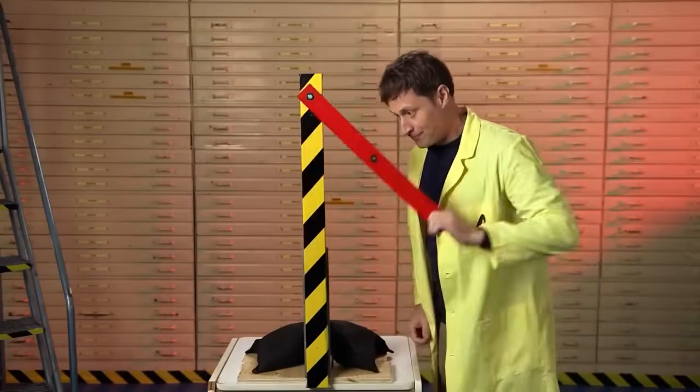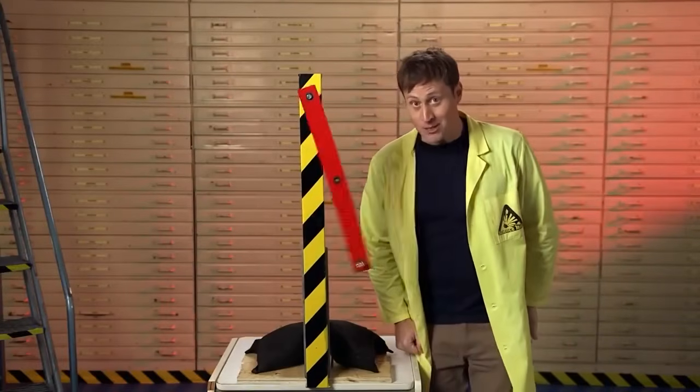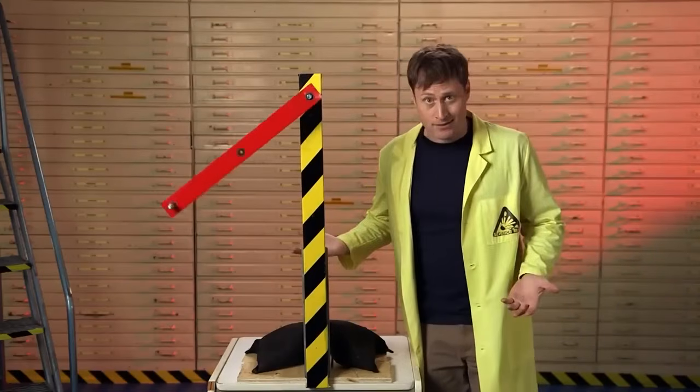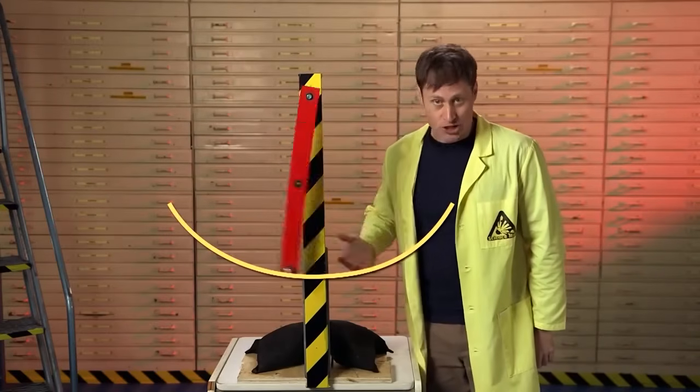This is a pendulum. It's a weight that swings. It swings back and forth. Pendulums are pretty simple. It swings back and forth. Predicting the path of a pendulum, pretty simple. It's gonna swing back and forth.